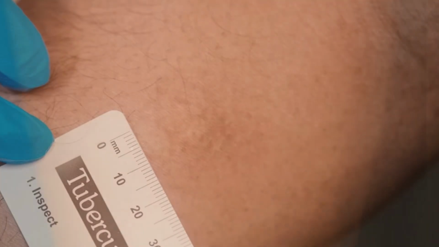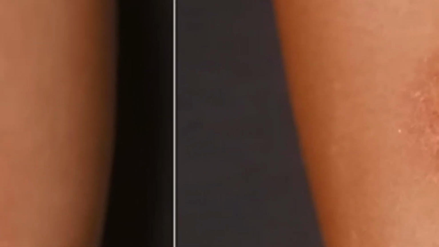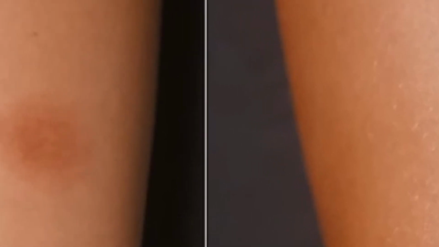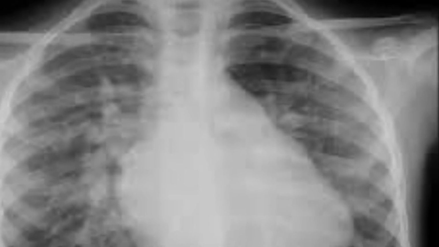For the general population, an induration larger than 15 millimeters indicates a positive result. For healthcare workers and others at higher risk, 10 millimeters is positive. For immunocompromised patients, even 5 millimeters is enough to indicate exposure. If the skin test is positive or inconclusive, a chest X-ray is used to check for granulomas.